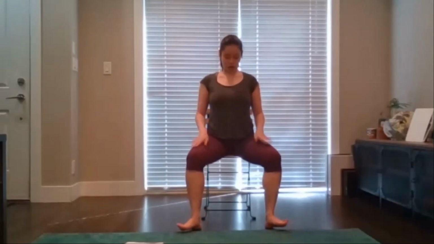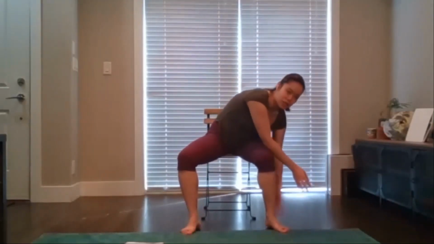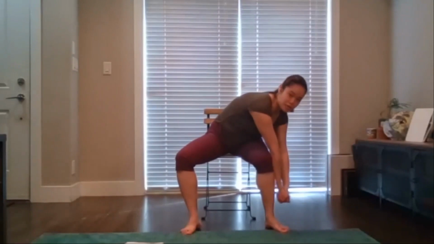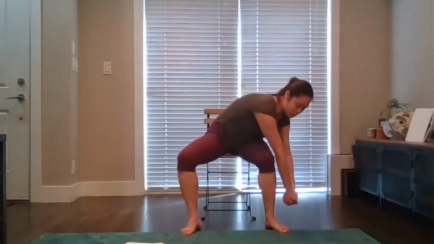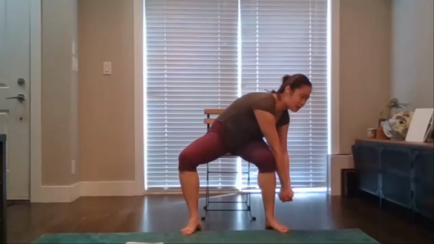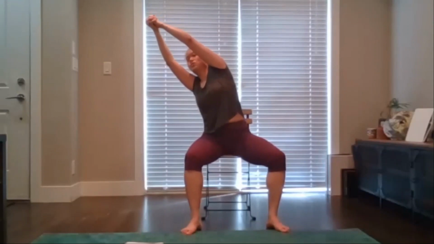So our first exercise, we're going to sit forward in our chair, bring our legs nice and wide, and then we're going to take our arms, clasp them together, straighten the elbows, and then we're going to reach those fists down to the outside of one of our ankles. Doesn't matter which one, because we'll do both. But you're reaching them down to the outside of one of your ankles, and then from there, you're going to pull your arms up in a diagonal.